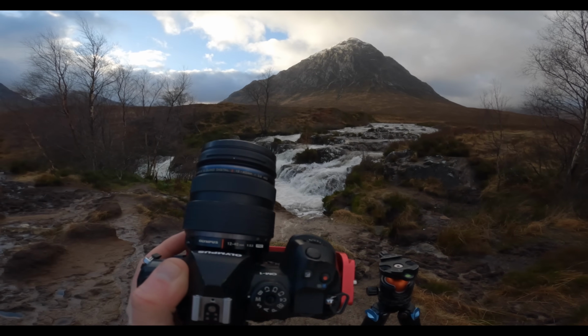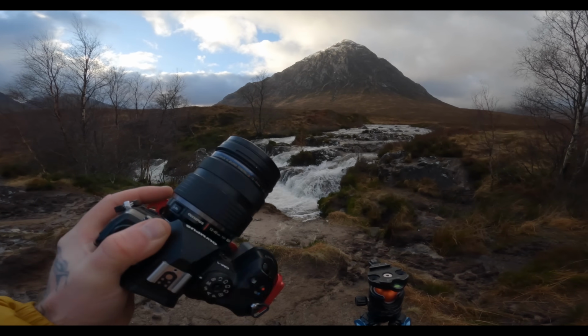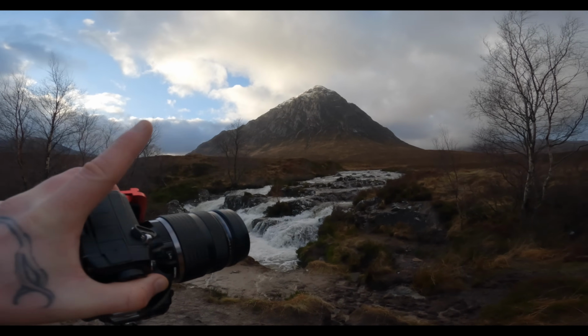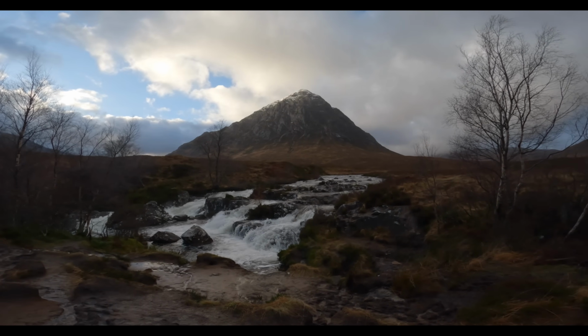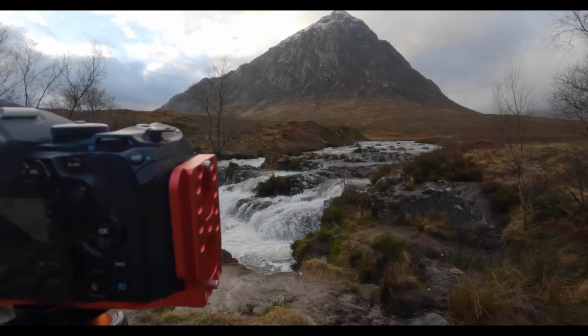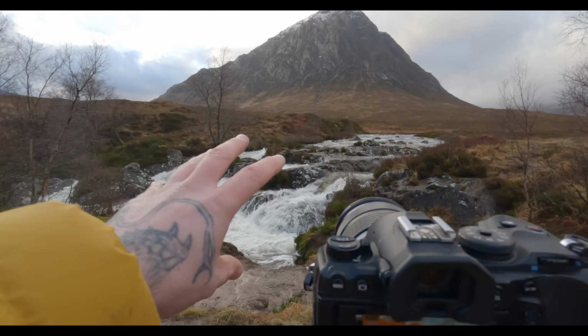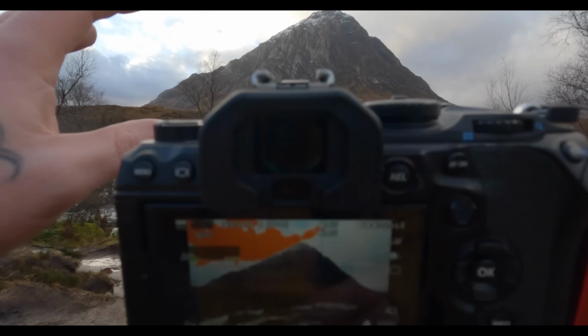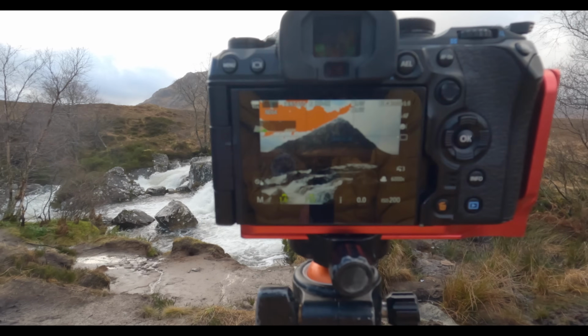I'll probably be more at the wide end, the 12mm, 24 full frame kind of end of this, but nice little bit of light catching now, so let's see if we can catch that. Alright, so I've got a composition set up on the camera. I'm using the waterfall as a really big foreground here. We've got the tree in the background and the mountain just off in the distance. I don't know if you can see that very well on there.